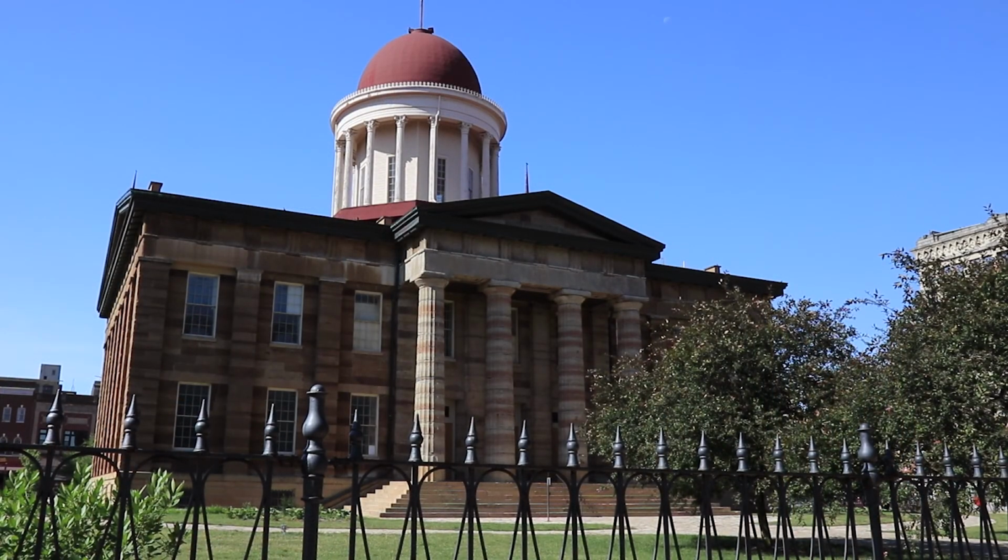Today, the building stands as a symbol of the ever-changing meaning of freedom in our country and the continuous work of democracy.